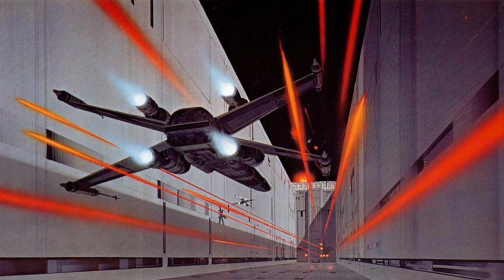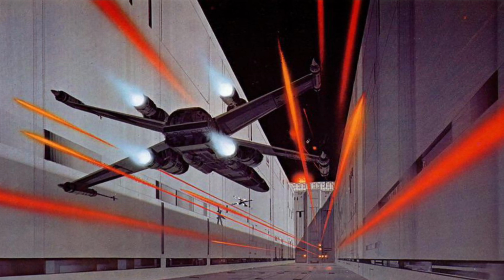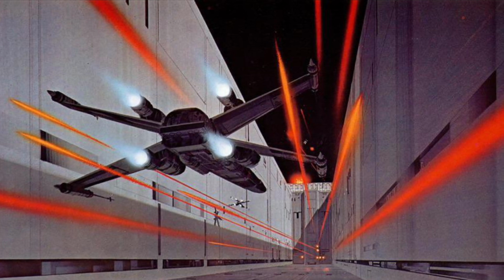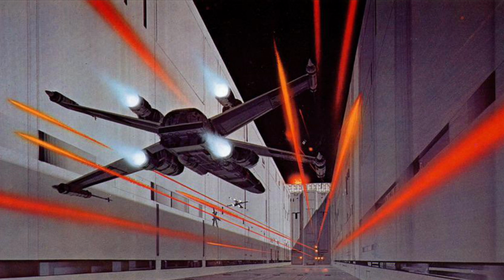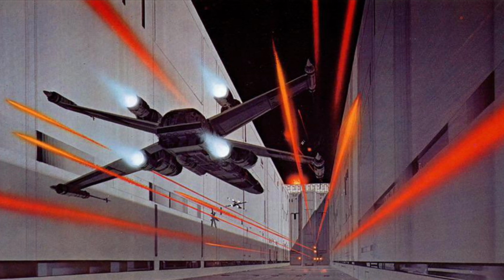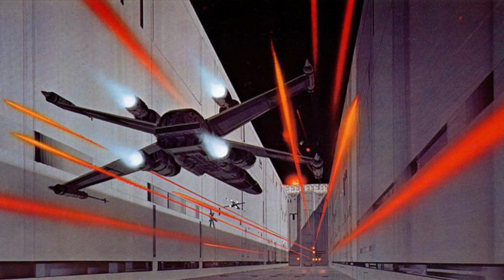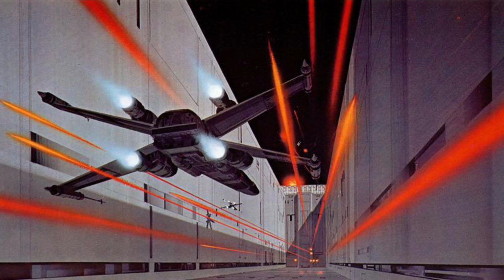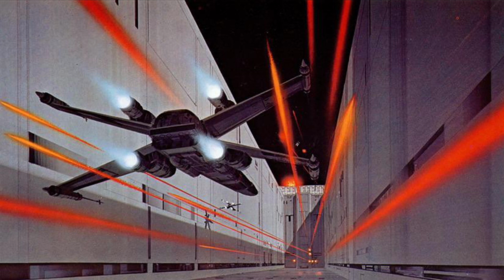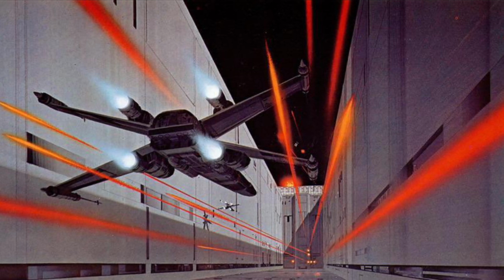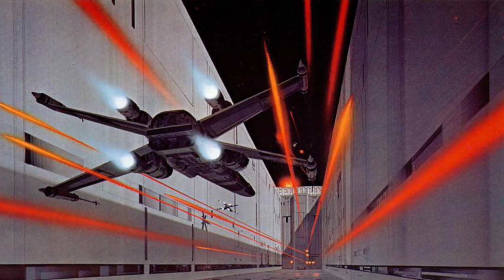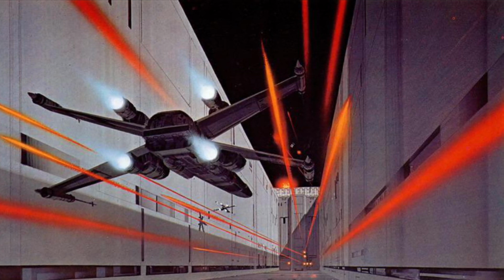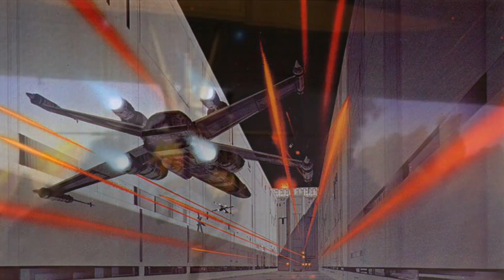Here we have concept art of the Death Star trench run. We've got an X-wing. We've got the jet propulsion streaks of reddish orange fire shooting out. Absolutely beautiful image. I would love to have this one framed and just put on a wall somewhere because it really screams space battle. And obviously the trench run scene with the X-wings and the Death Star, one of the first really iconic big battle scenes that we got in Star Wars. So cool to see a piece of that.